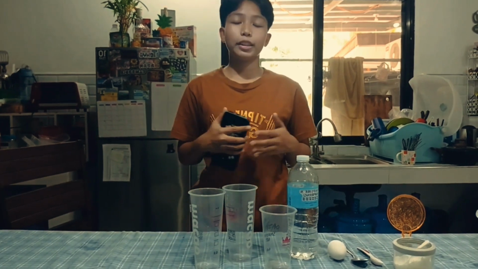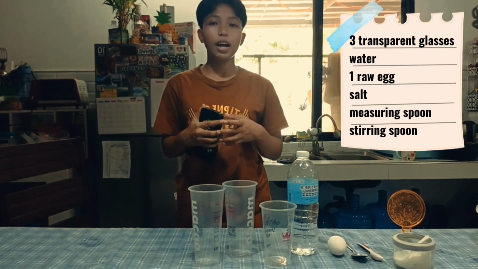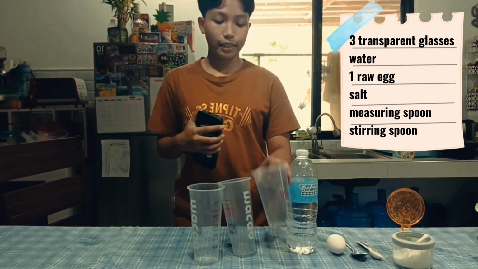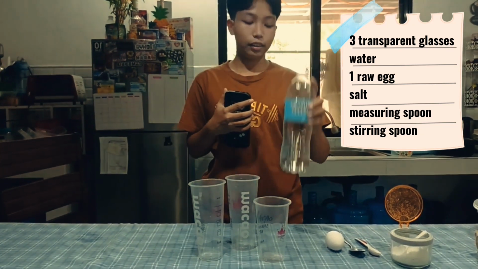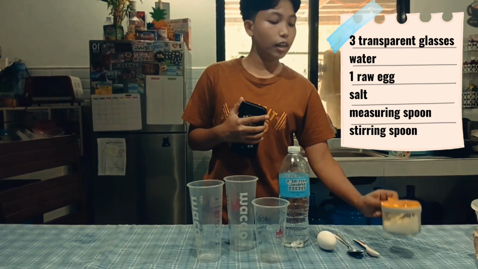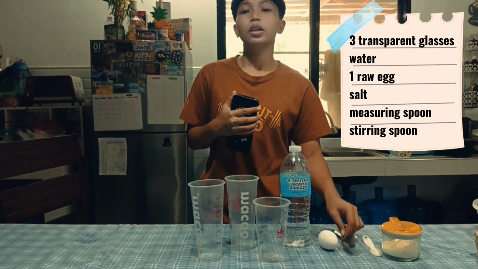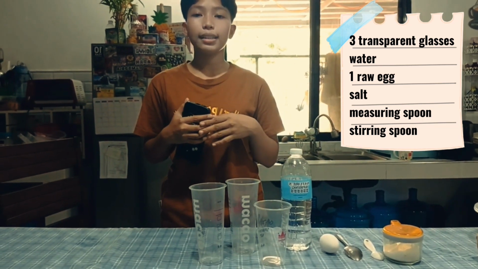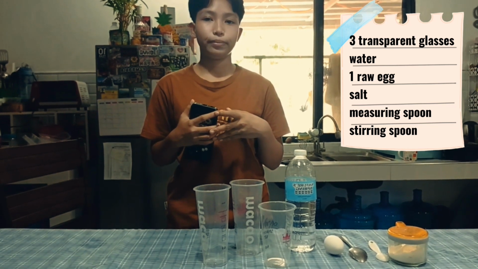We can perform our experiment with our materials. So, the materials we need are 3 transparent glasses: 1, 2, 3. Water, 1 raw egg, salt, measuring spoon, and stirring spoon. To ensure fairness, all glasses contain approximately the same amount of water.